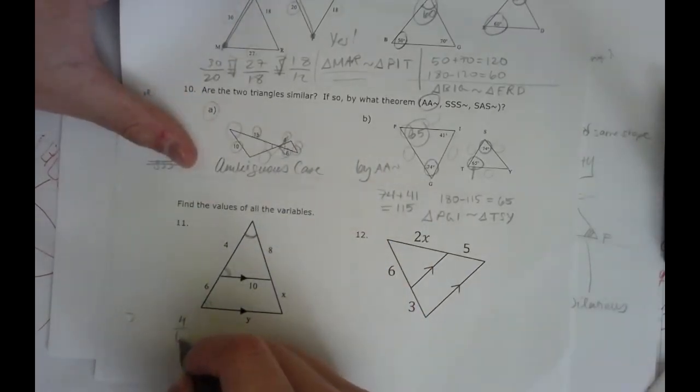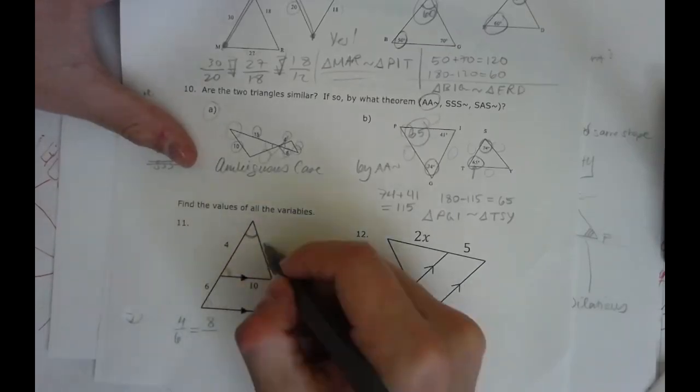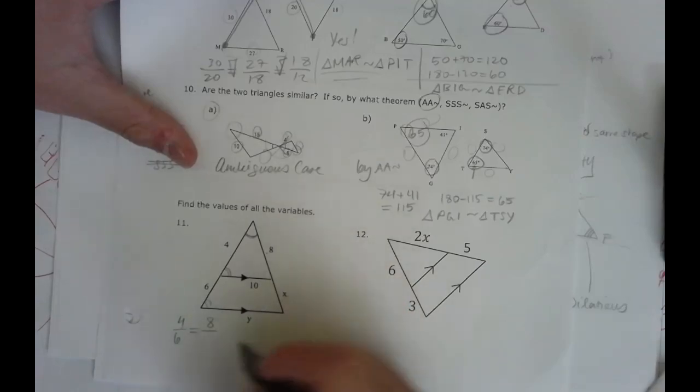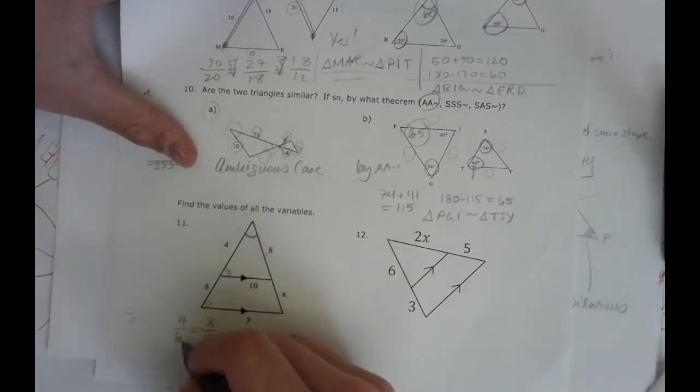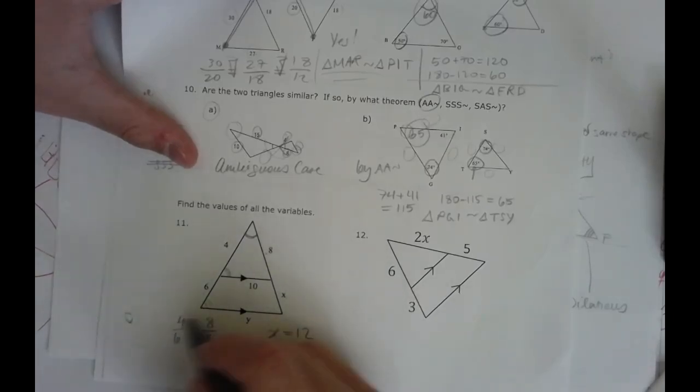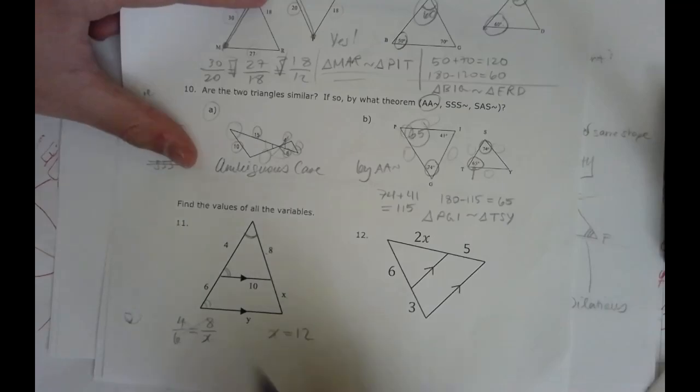Here we see 4 to 6 should be the same ratio as 8 is to x. And in this case, if 4 is to 6, that would make 2/3. So 8 to x would have to be 12. So we could say x is 12. If you don't know, just cross multiply and divide, no problems.